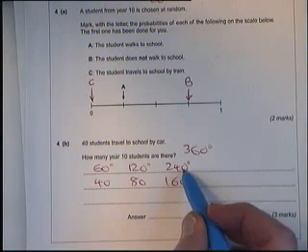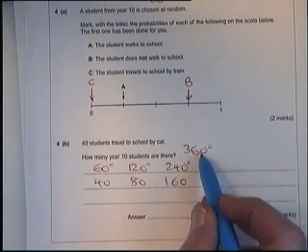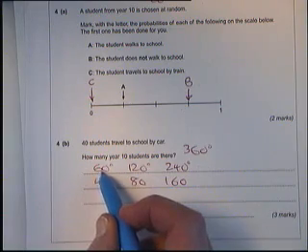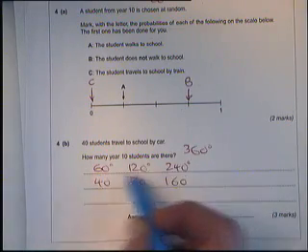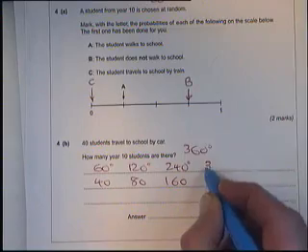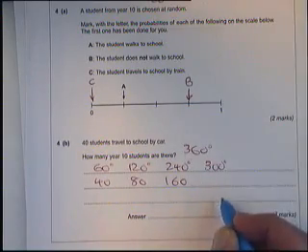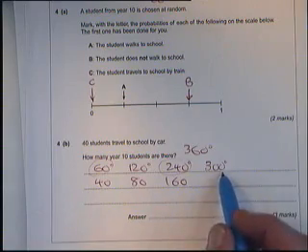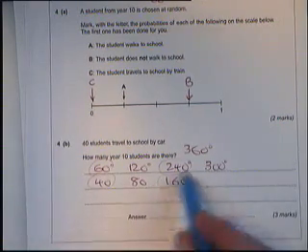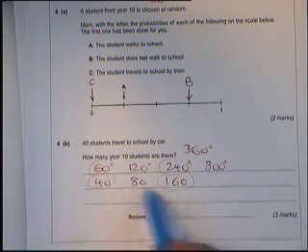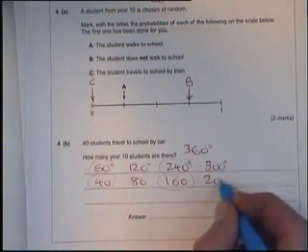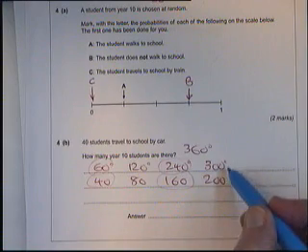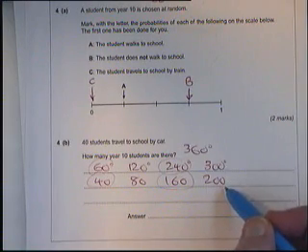Now if I double this one, I'll get 480. Well, that's too many. So what I'm going to do is I'm just going to add on another 60. 240 add 60 is 300 degrees. And if I've added those two together to get my degrees number, I can add these two together to get my people number. 40 and 160 is 200 people. So I now know that 300 degrees is 200 people.